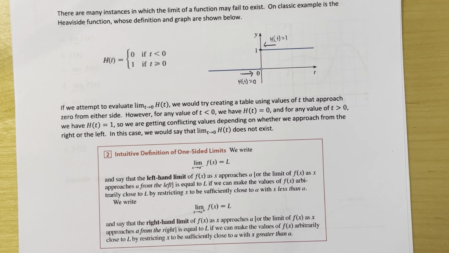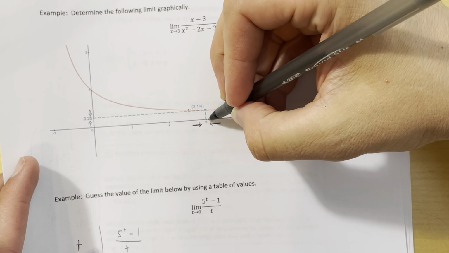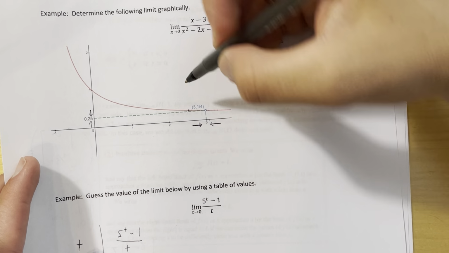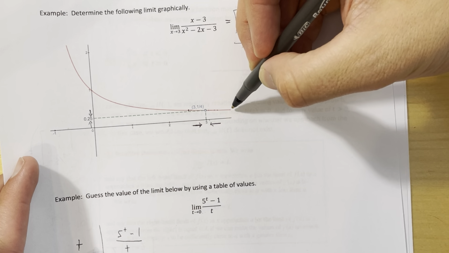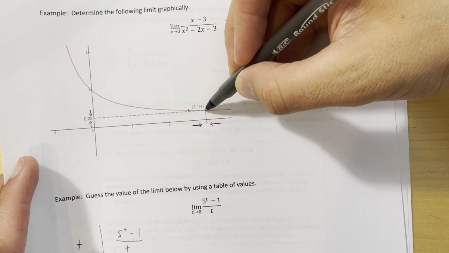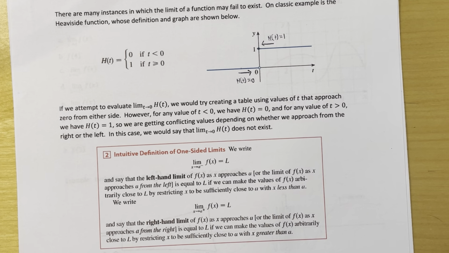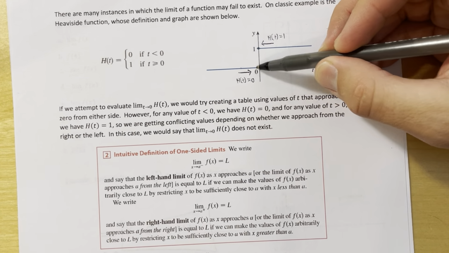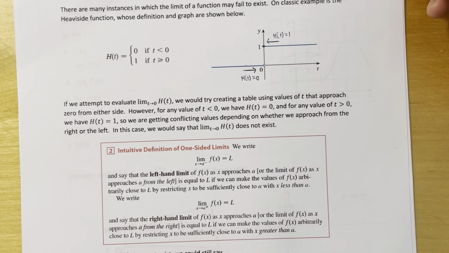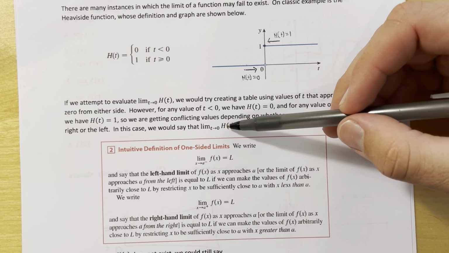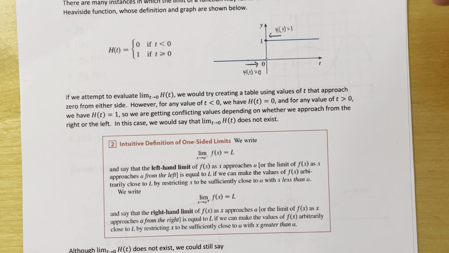Compare that to what we saw back in this graphical example here. As I approached 3 from either direction, the curve was going to the same point, from this direction as well as from this direction. It was zeroing in on that 0.25 right there. However, looking at this graph, as we approach 0 from the left, or as we approach 0 from the right, we're going to 2 different places. So in that case, I would say that the limit of H of t as t approaches 0 does not exist. That's one way that a limit can fail to exist.